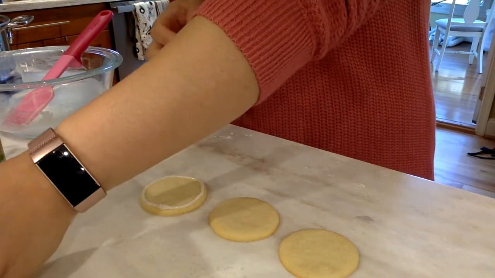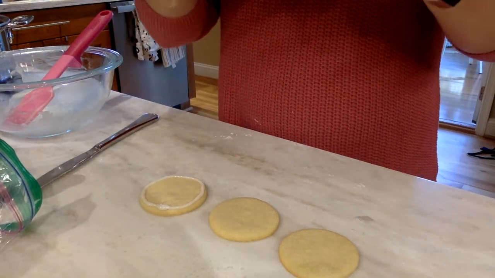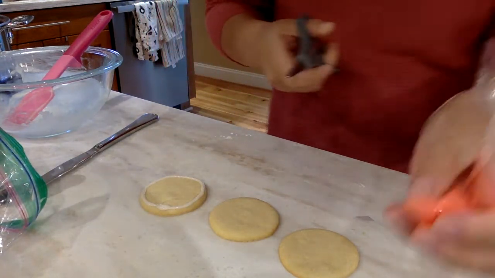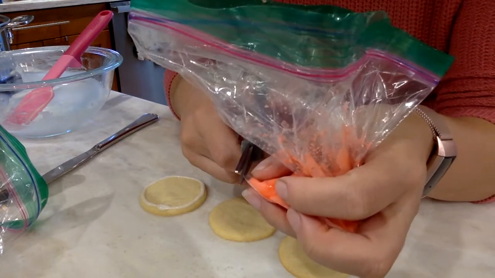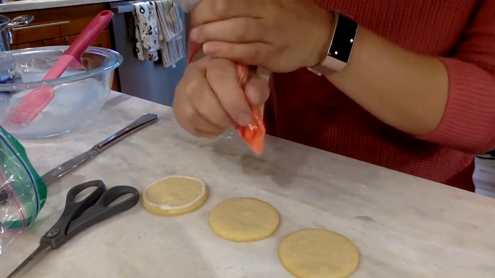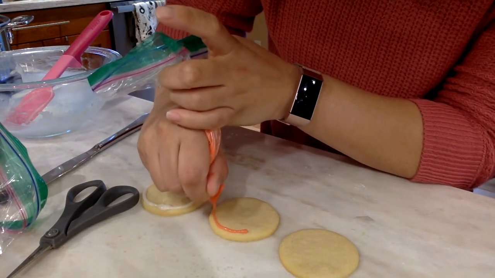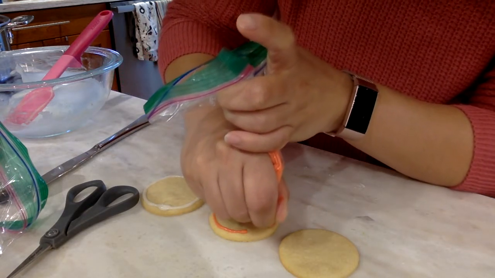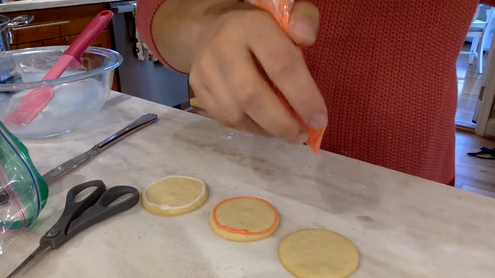Now, if I don't have that little tip there, that's fine. What I'm going to do is, like I said, you can just snip off the tip of this. You want to snip just a very, very small portion because you don't want a huge hole there. So I'm just going to snip it off, because I want to be able to line it, pipe it. And I'm going to pipe all the way around my cookie, like so. All right. So I have a bunch of cookies that I want to do this with.